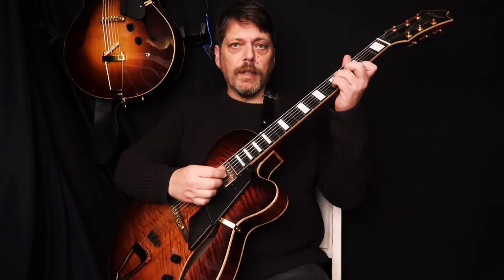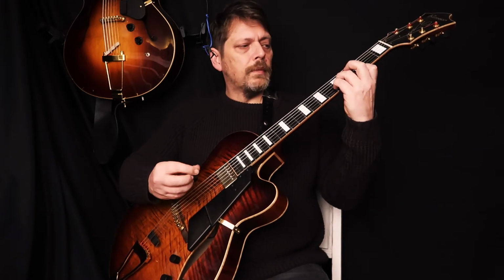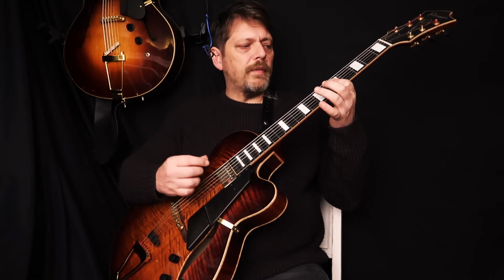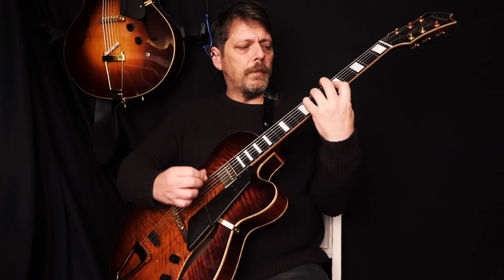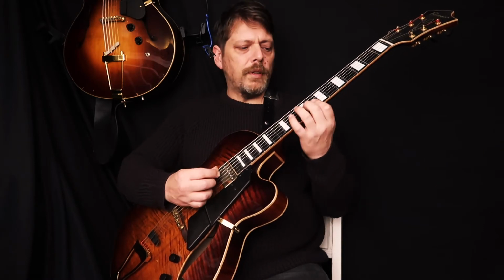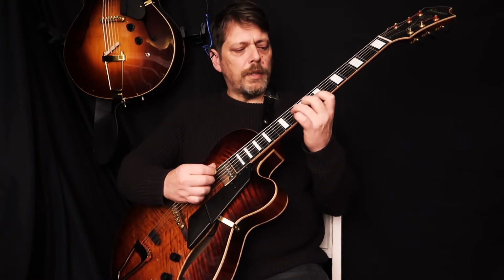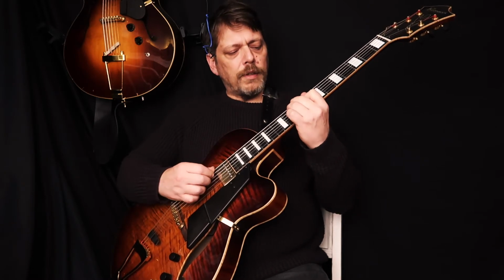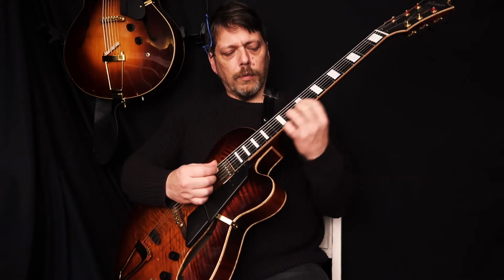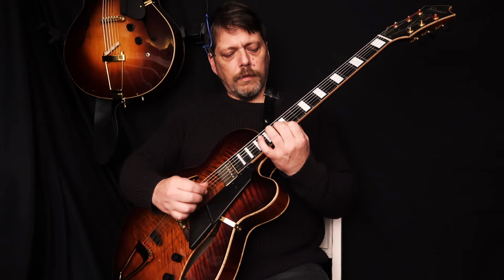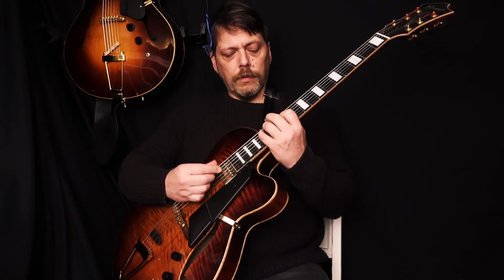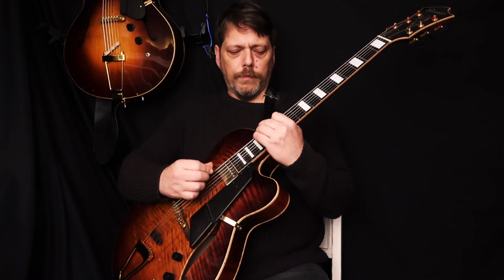strings, like this. So root position, and then move down to the next group of strings. Second inversion, first inversion, then root position. Start with the first inversion, root position, second inversion, first inversion, and start with the second inversion, first inversion, root position, second inversion.